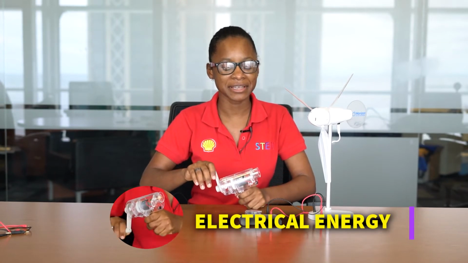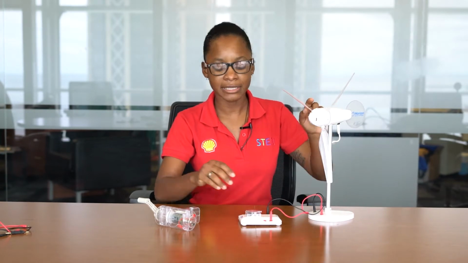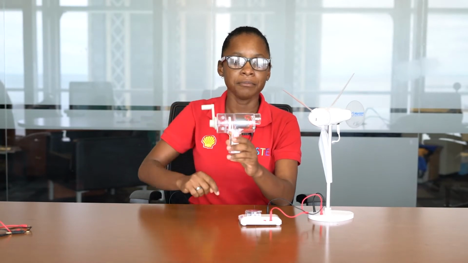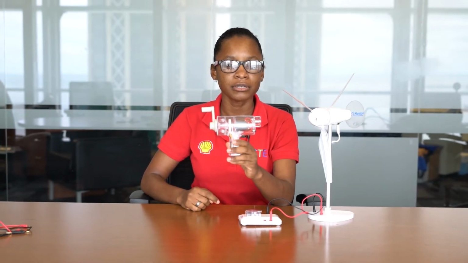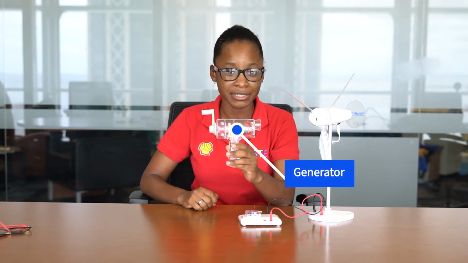Yes, you have it. Now, with a wind turbine, it works in a similar fashion, where you have mechanical energy being applied to the front part of your wind turbine. On the inside, which is almost like this hand generator right here, we have the main powerhouse of our turbine system. It's called a generator.